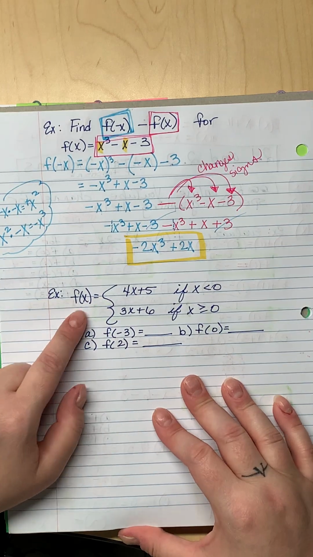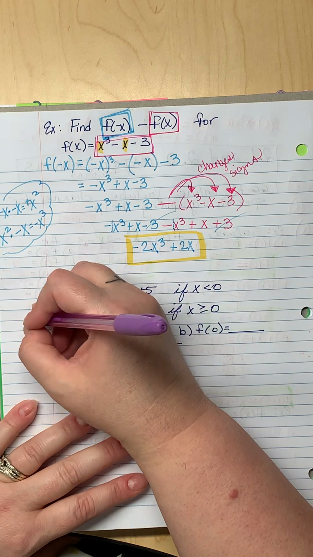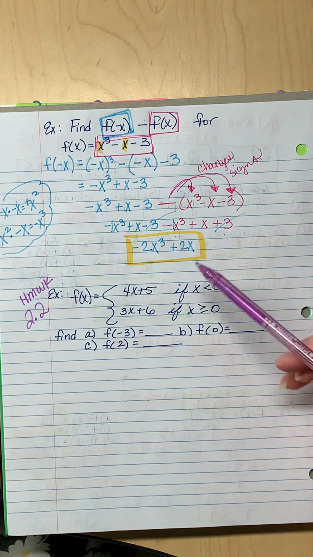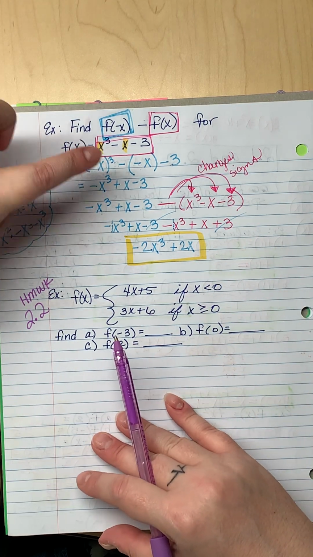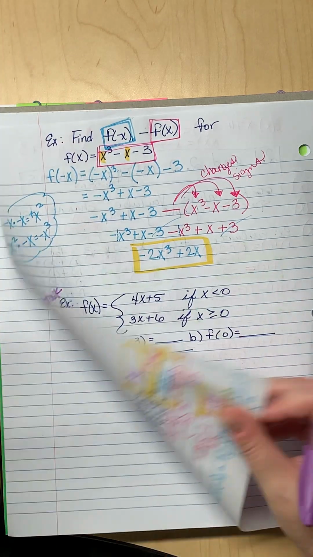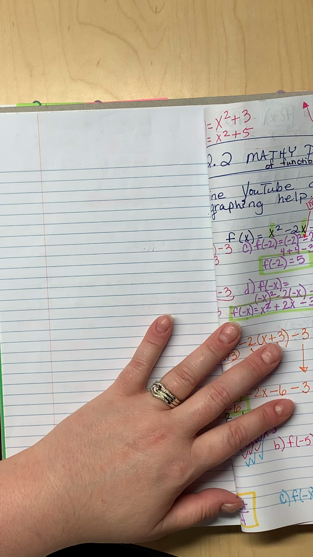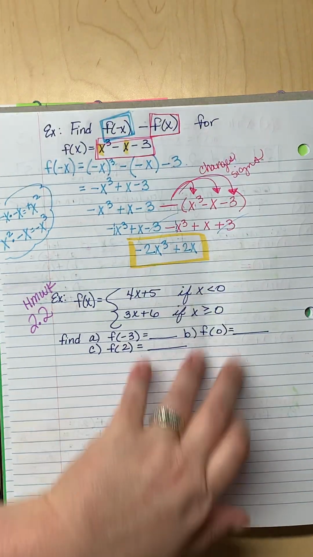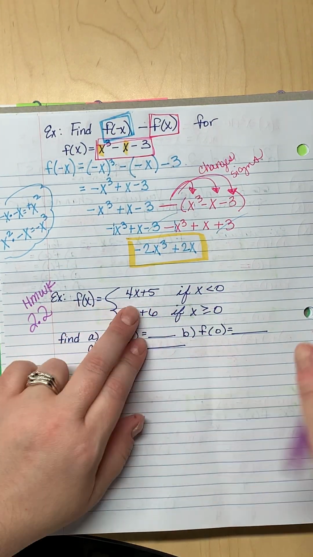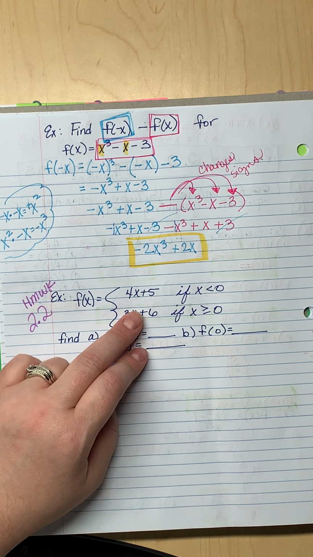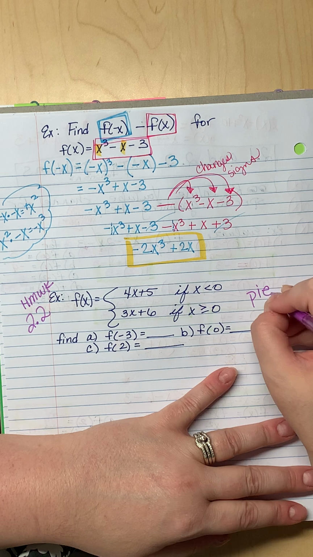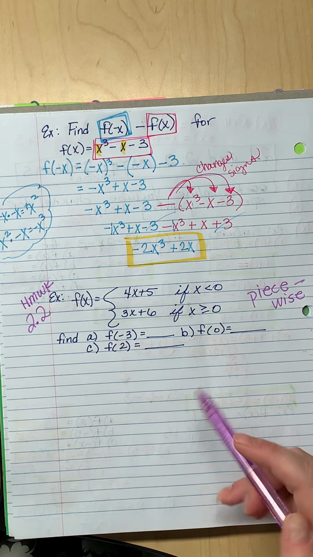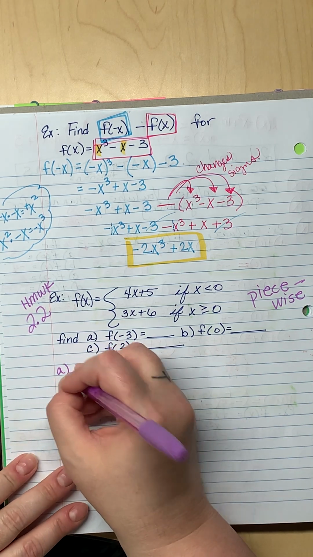Okay, now let's look at this second one. I think it's from section 2.2, but it's the same thing. We're going to do evaluating, which is what we just did, where we plugged in something and combined like terms. On the page before, if we plugged in a number, we got out a number. Okay, let's look at this. It says f of x equals, oh my gosh, there's two equations. This is called a piecewise function. Part A says find f of -3.